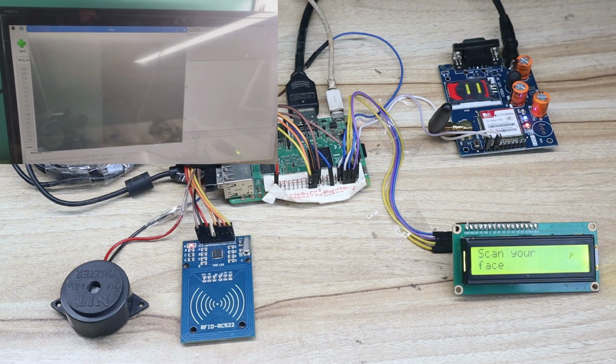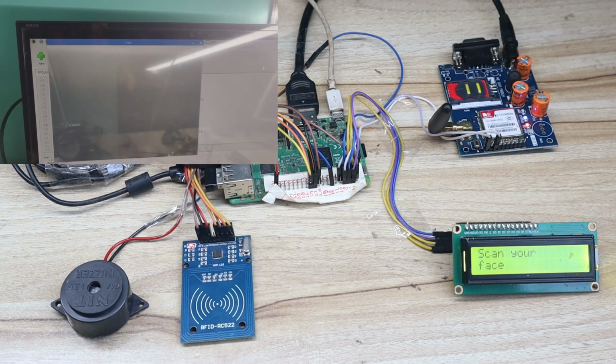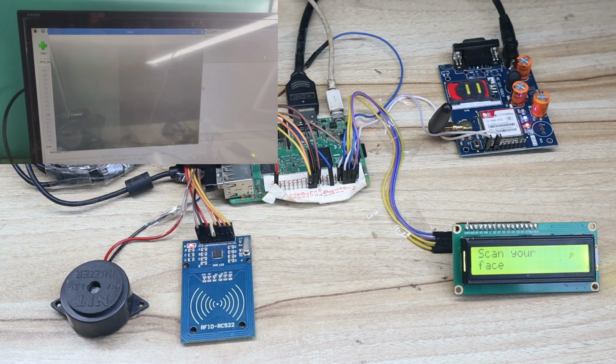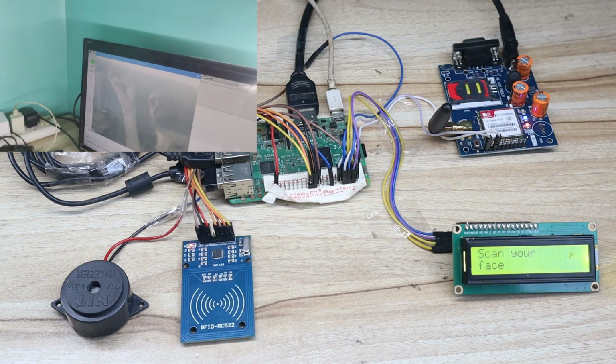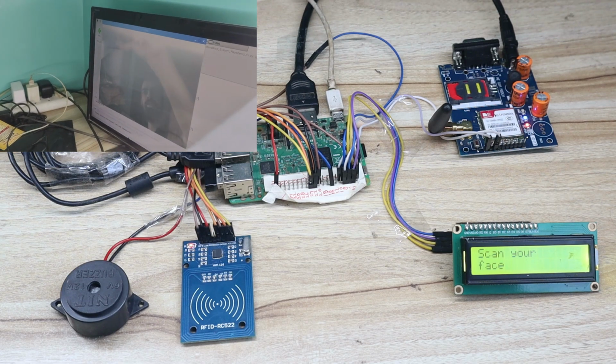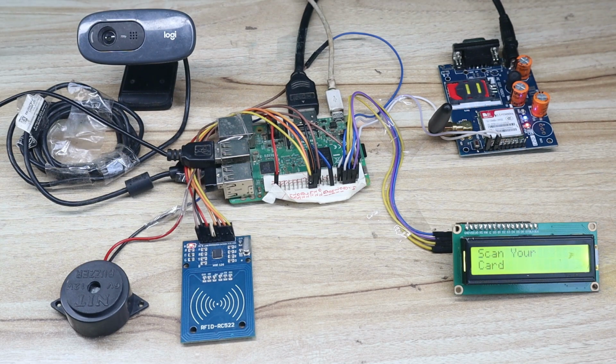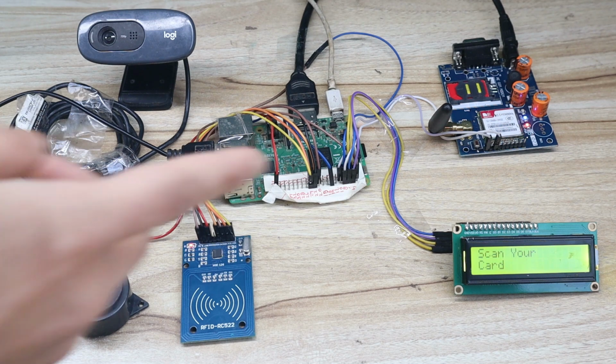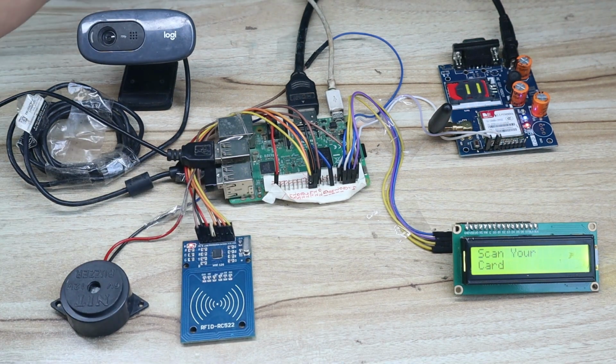This is very important: your camera window should open, and only then will it ask you to scan your face. As soon as it detects my face, it will show "scan your card". So I will come in front of the camera. Once it detects my face, you can see it is asking to scan your card. So this is my ID card.